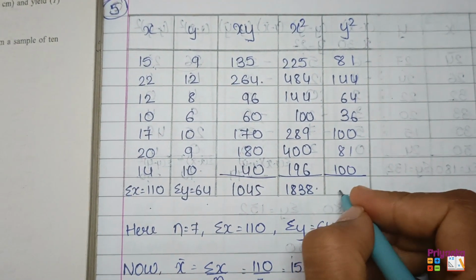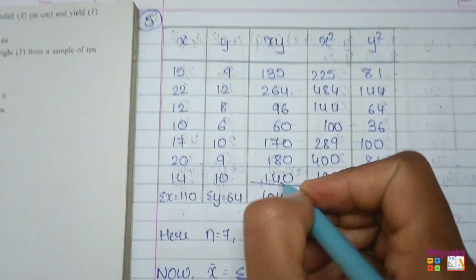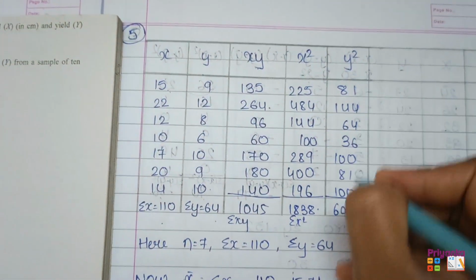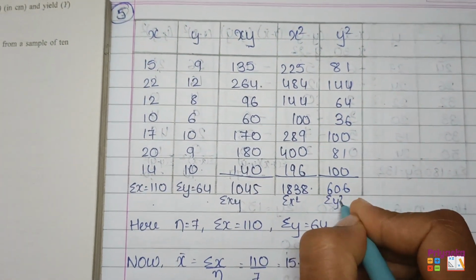And here the total is 606. The total of this will be sigma xy, the total of this is sigma x square, and the total of this column is sigma y square.